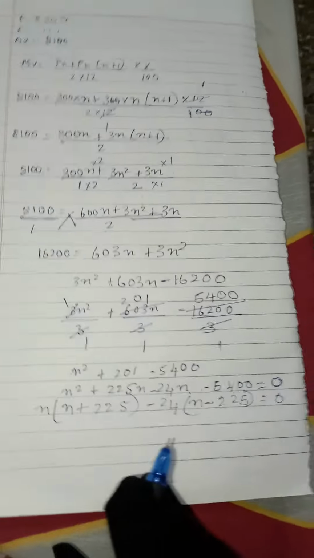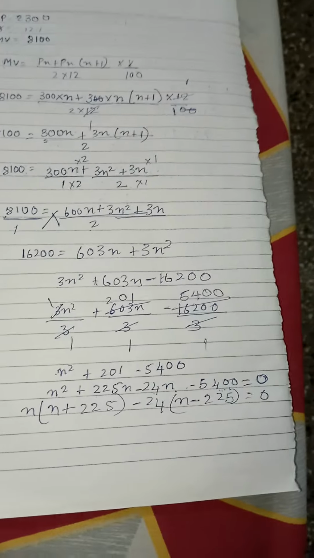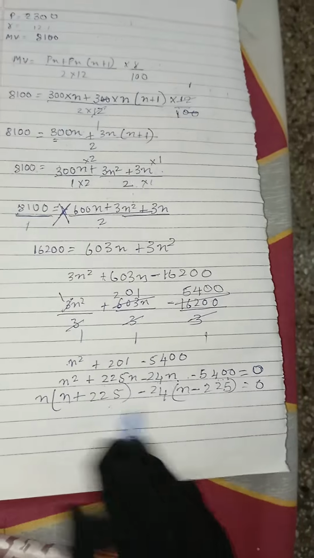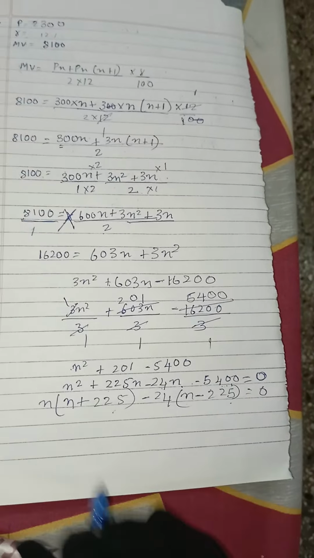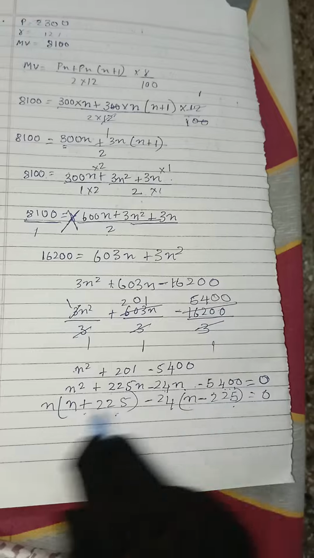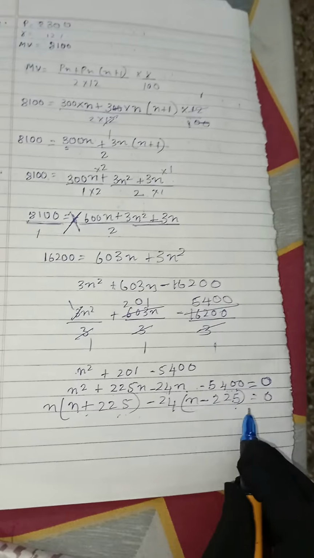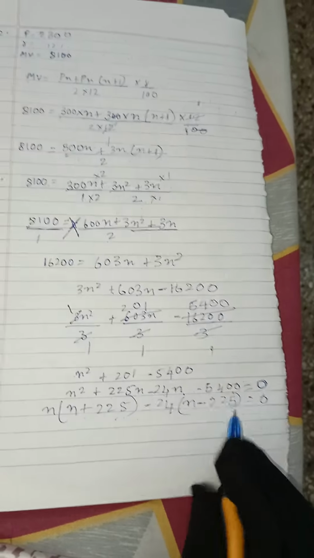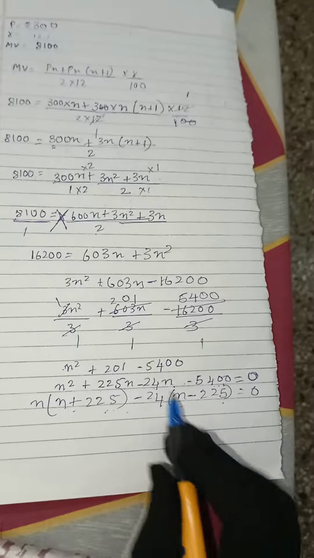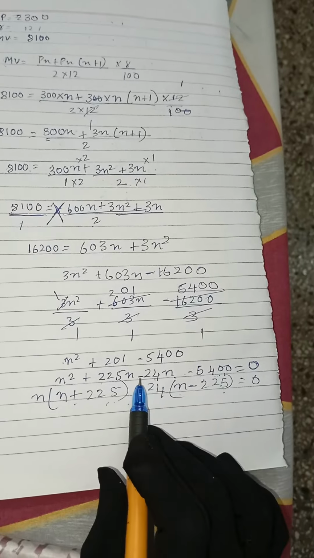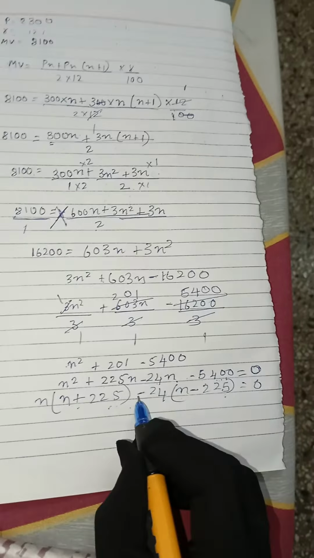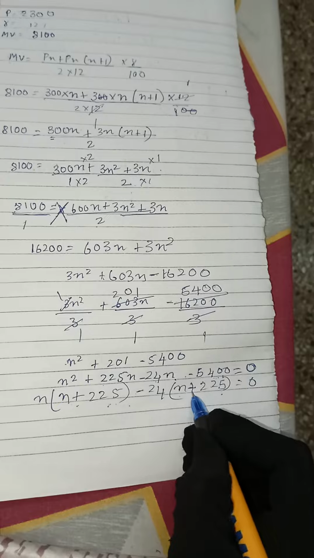This is factorization. Nothing but we are doing quadratic equation factorization. Okay. Now, n plus 225, n minus 225. Here we got same numbers, n plus 225, n plus 225. Wait, we'll change the sign. Why will we change the sign? Because minus into minus is plus.